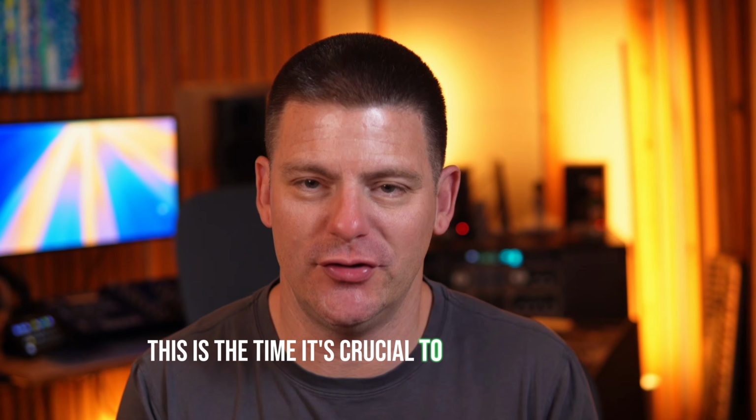But I have found that there are a lot of trade-offs. While enabling true peak mode helps you to stay technically under 0 dBFS, it can sometimes dull your transients. This is the time it's crucial to use your ears, because a few samples over here and there might not be audible, whereas the true peak limiter can kill the whole vibe of the song.